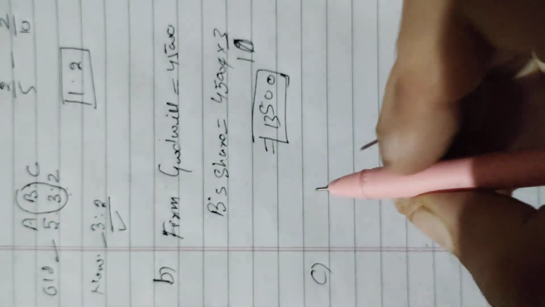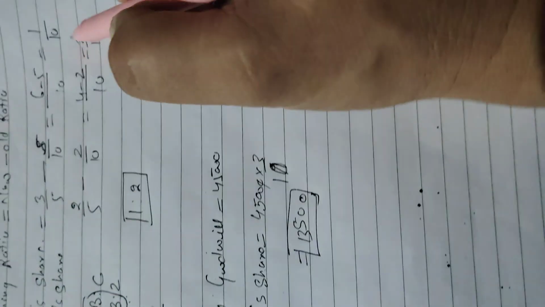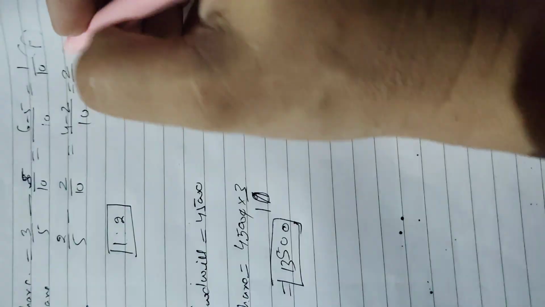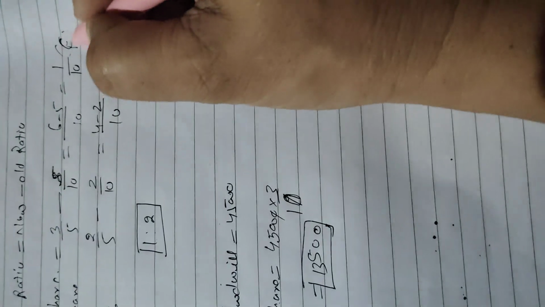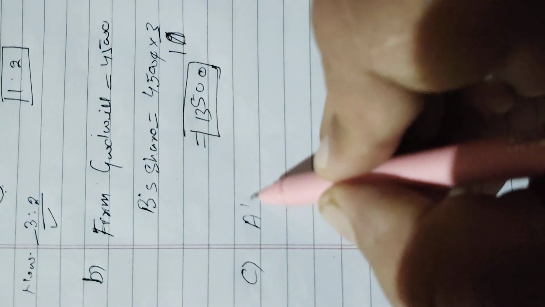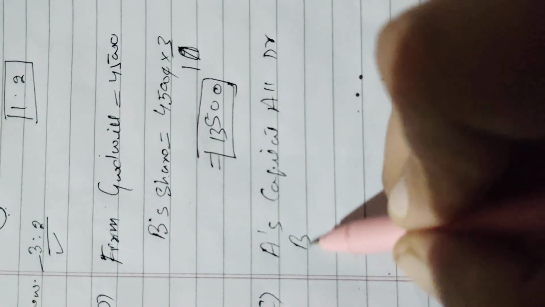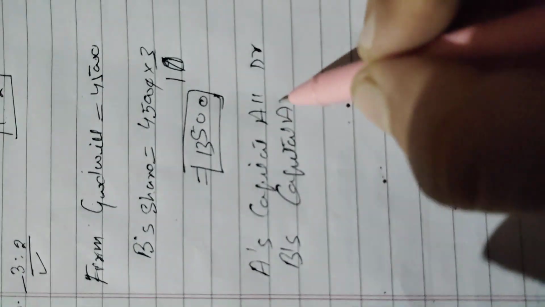So the rule: gaining to sacrificing partner, or gaining to retiring partner. So here these two persons are gaining partners. So I will write A's capital account debit, C's capital account debit.